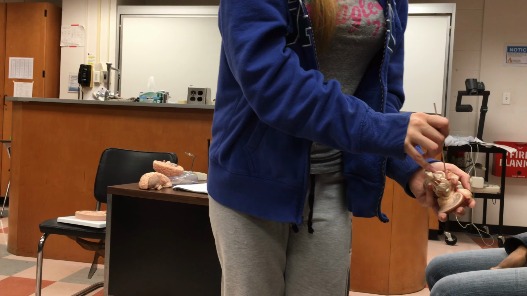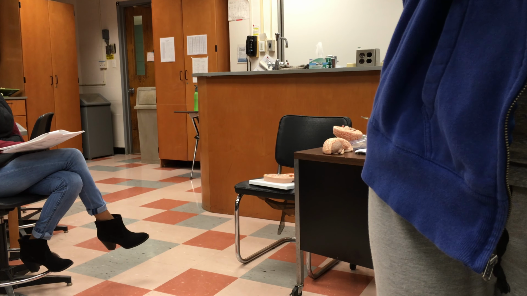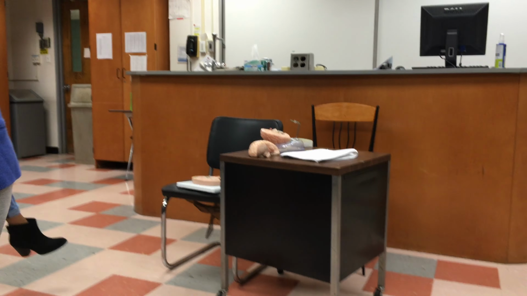Mammillary bodies are the white dots right where the optic chiasm is. It's under it. Can you see it? This is the mammillary body, right where those white dots are.